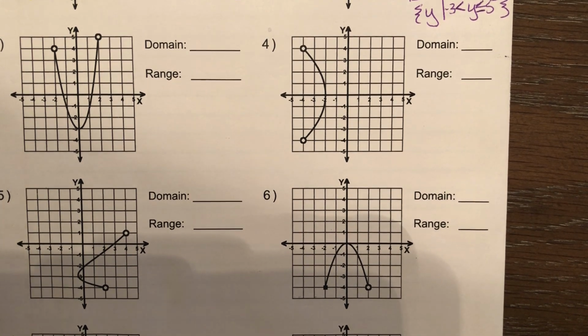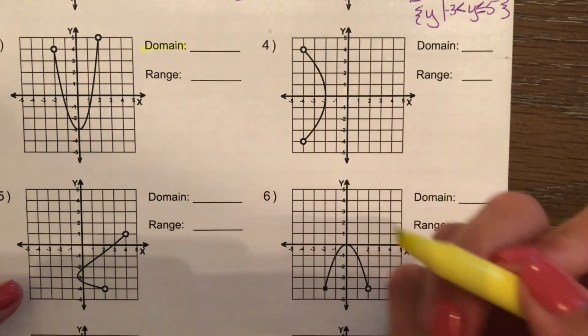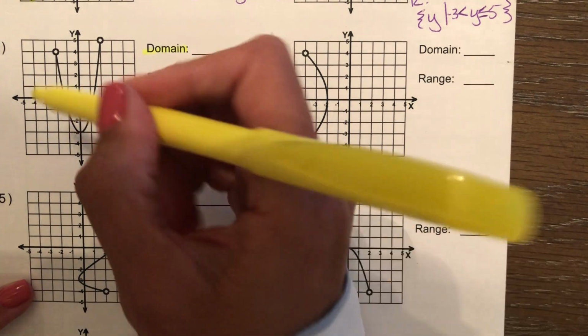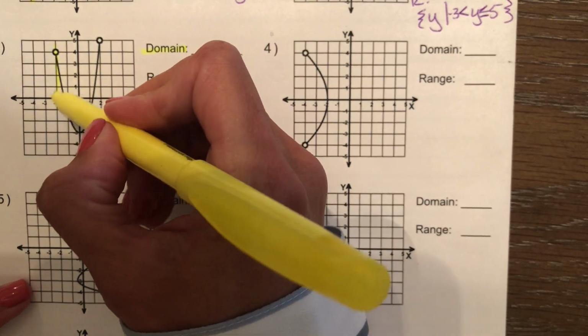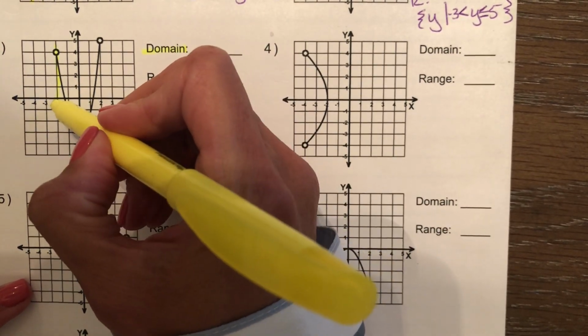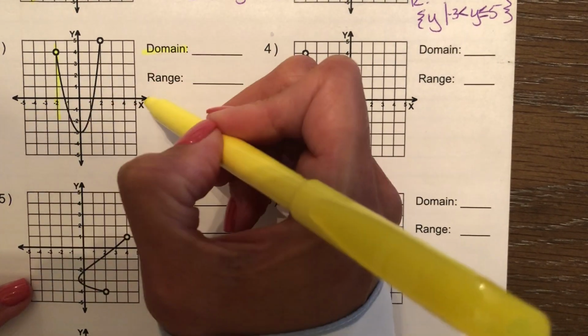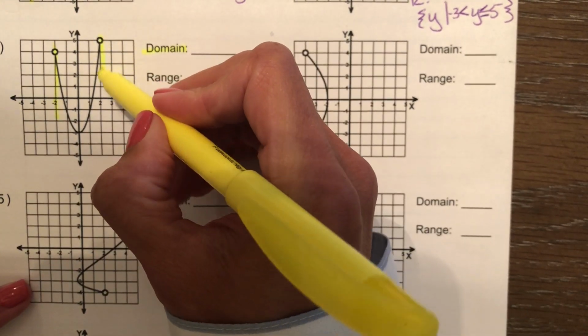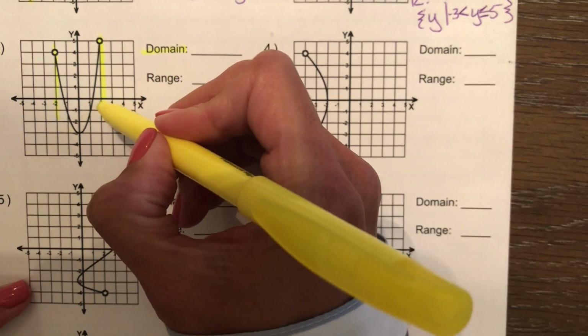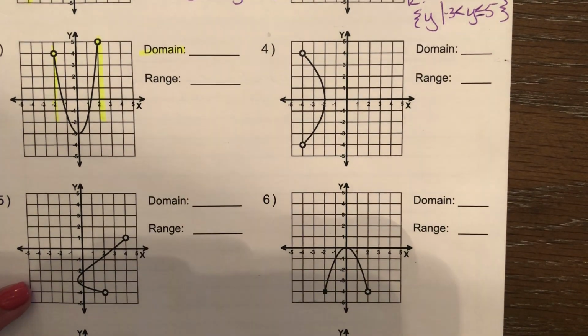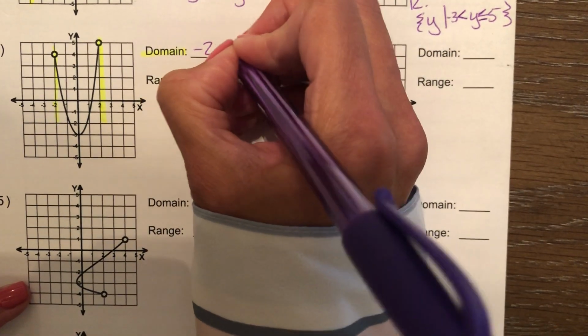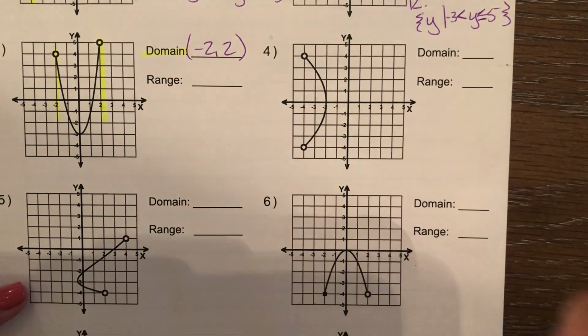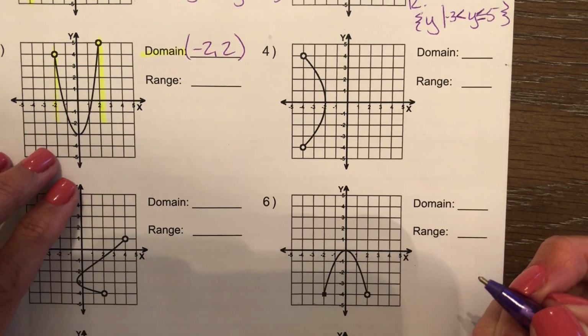Okay, domain. Domain is x, so all the way to the left, -2. Looking at the x values here. All the way to the right, +2. And they're both open circles, so parentheses.